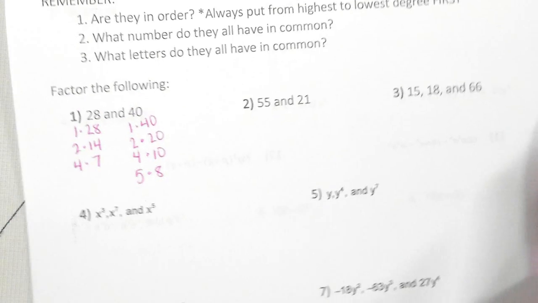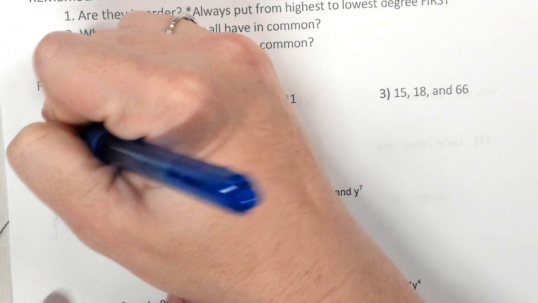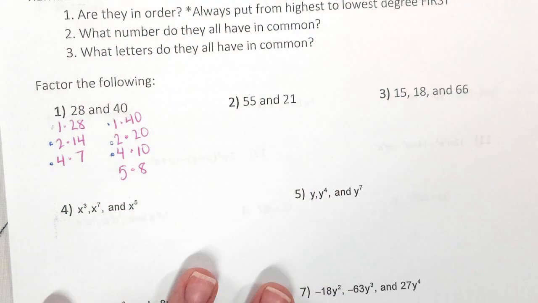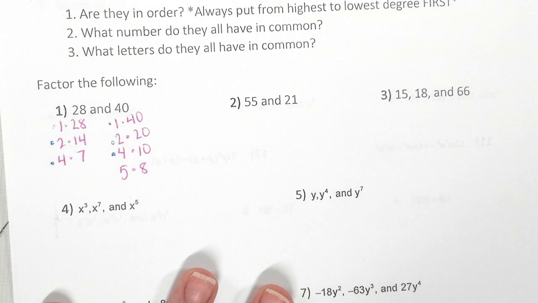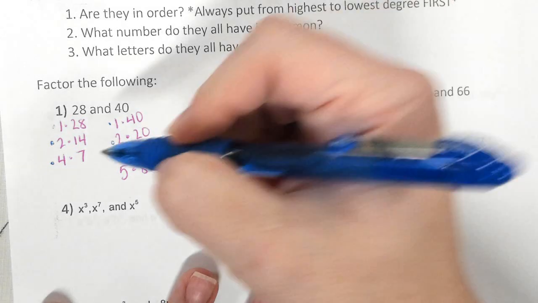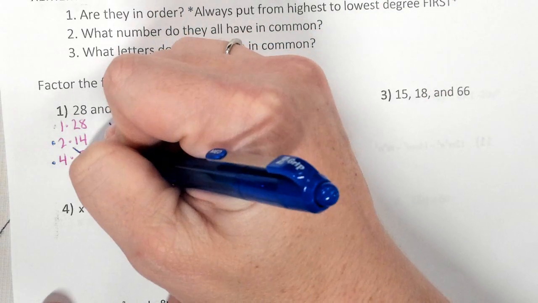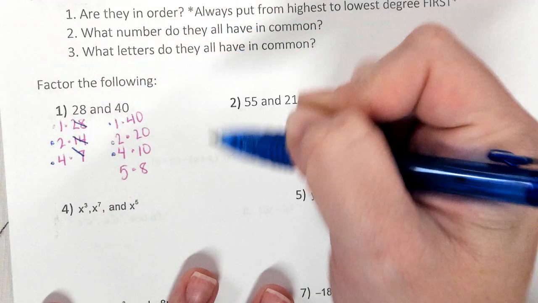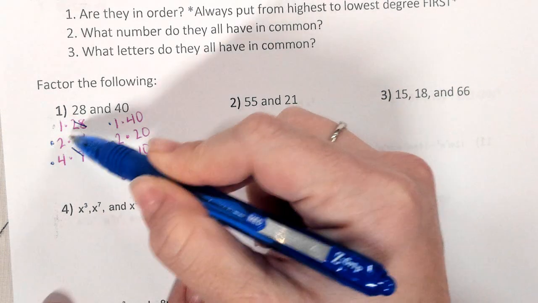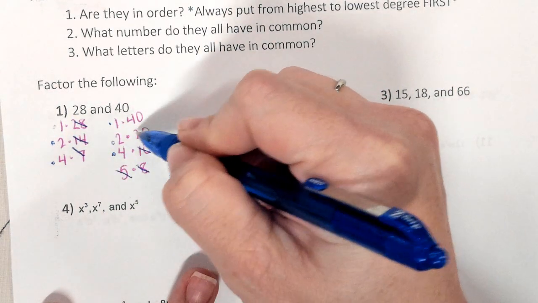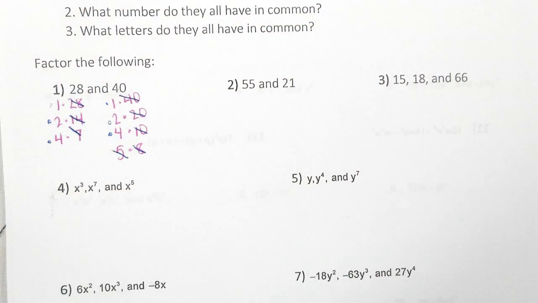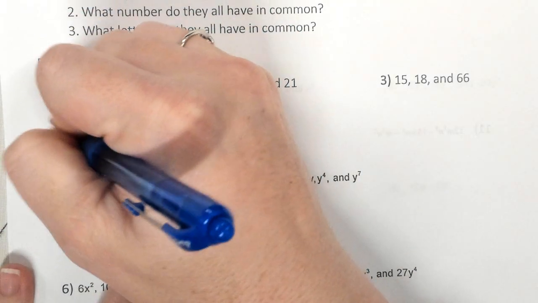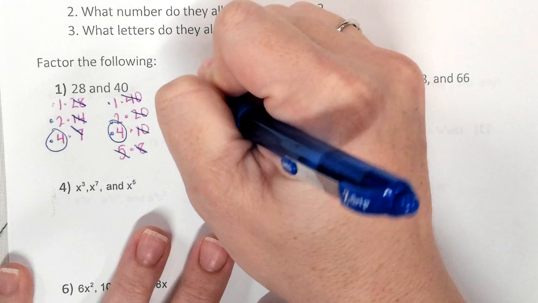So these are all my factors of those numbers. Now we have to figure out what they have in common. They both have a 1, they both have a 2, they both have a 4. Do they have anything else in common? No, this one has a 7 and this does not. 14, no 14 here. 28, no 28 here. None of those are in common, and 5, 8, 10, 20, 40 are not in common either. So what is the largest number they both have in common? 4. So 4 is my GCF.